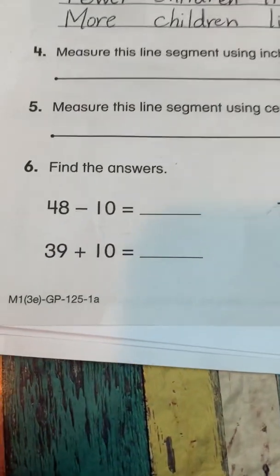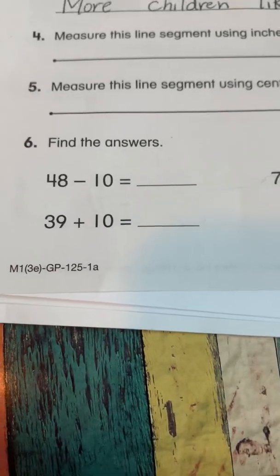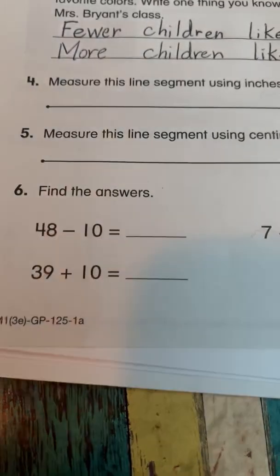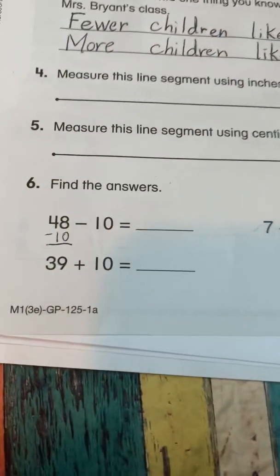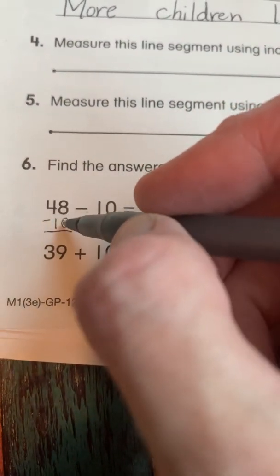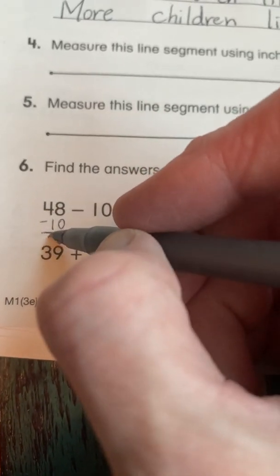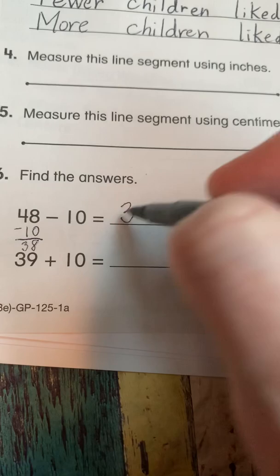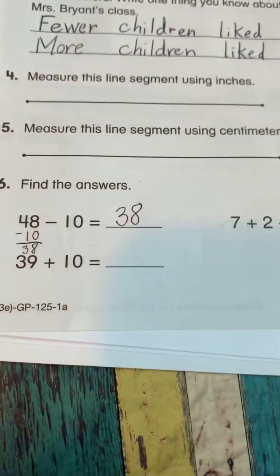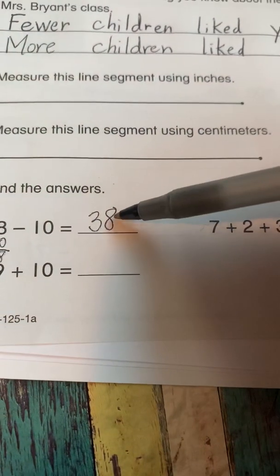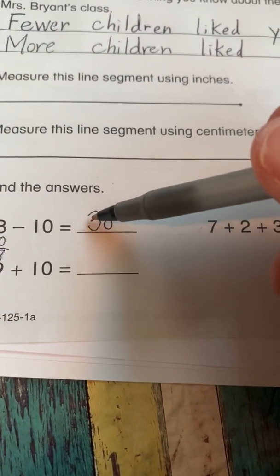And down here at the bottom, we're going to take away 10. Oh no, I don't have my 100 chart with me. What am I going to do? I could write it underneath if I needed to. If I need to do that, 8 take away 0 is 8. 4 take away 1 is 3. I bet some of you knew that without looking at the 100 chart and without doing that. 48 minus 10 is 38. So the 1 side stays the same, and the 10 side is 1 less, was 40, and now it's 30.